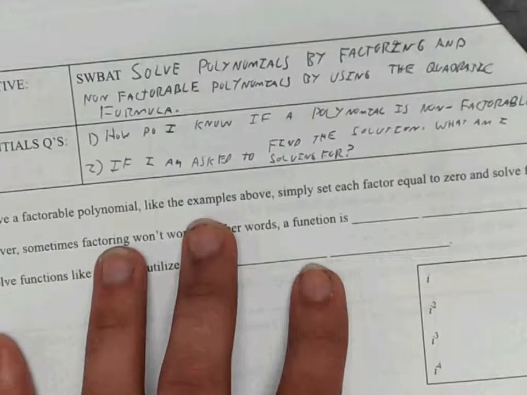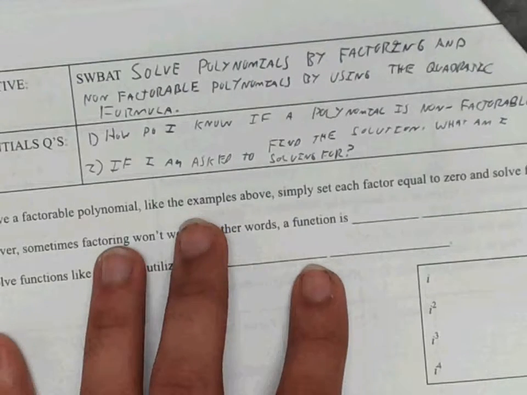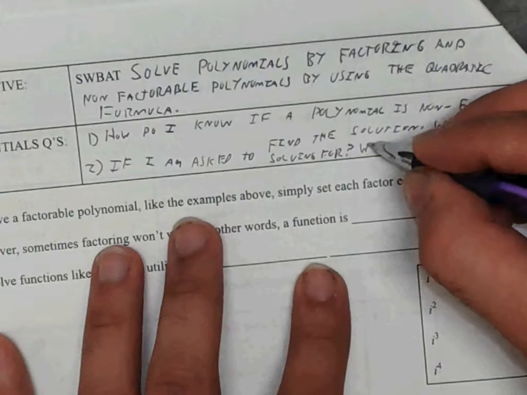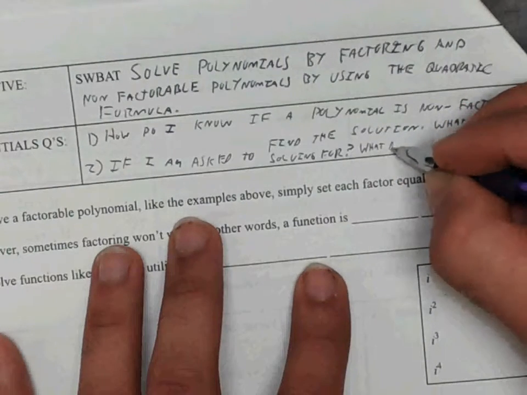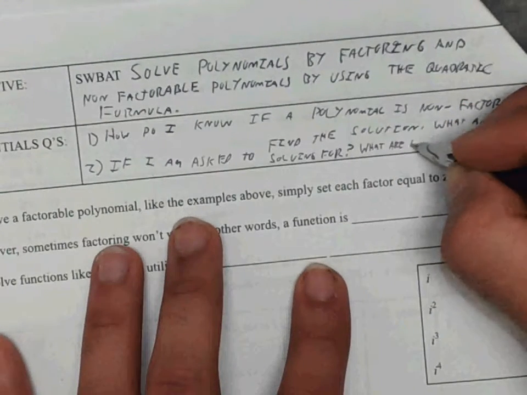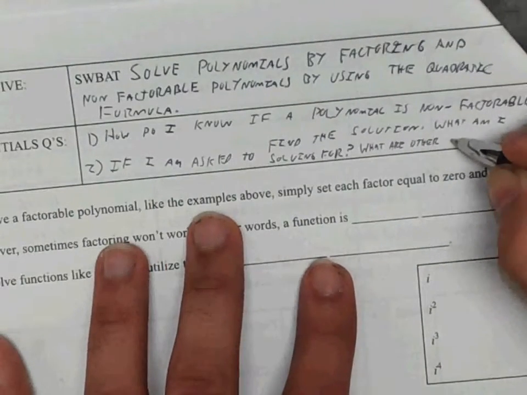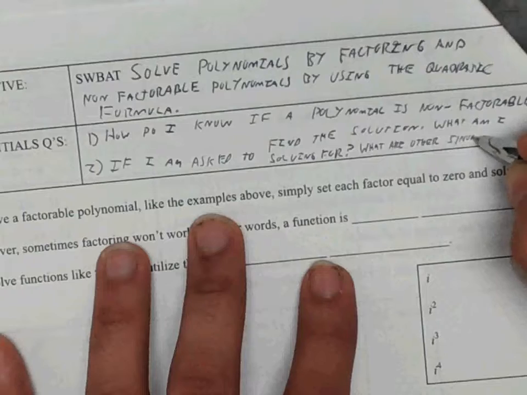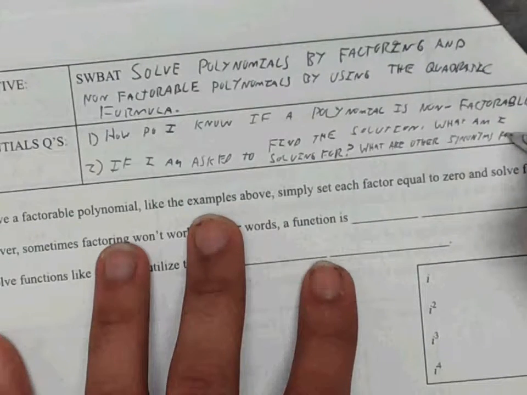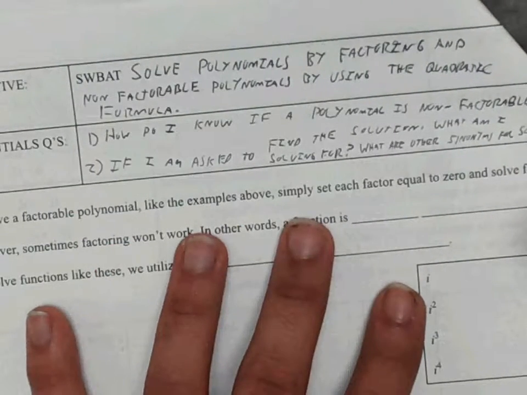What are other synonyms for solutions? Synonyms for solutions.